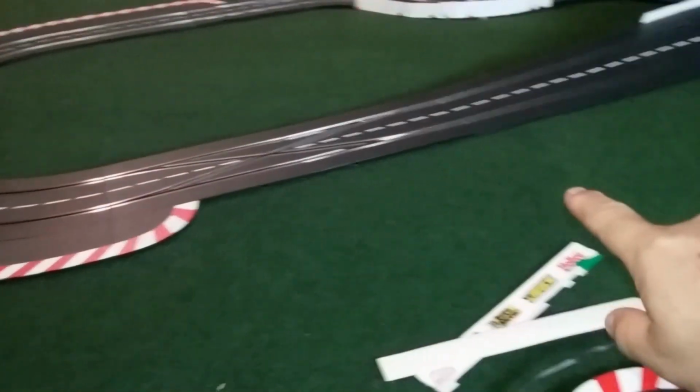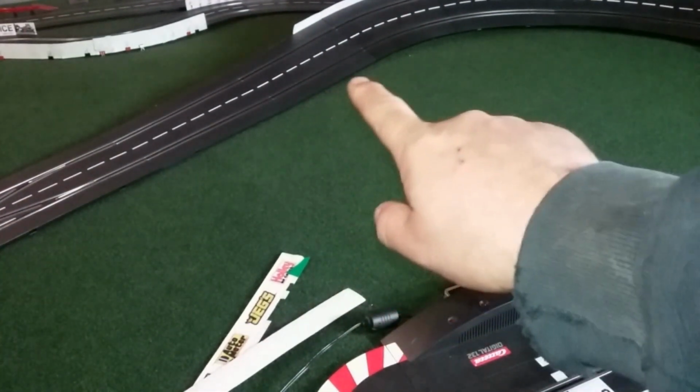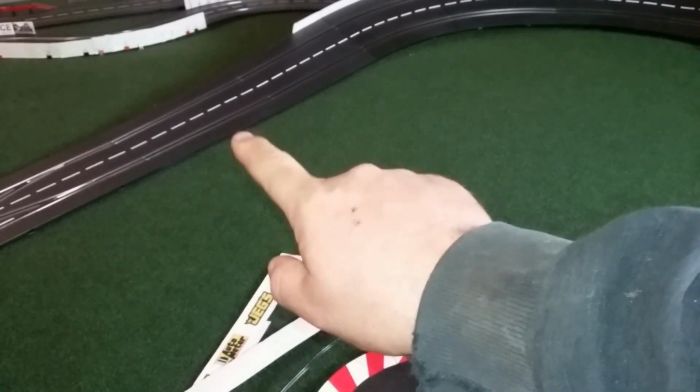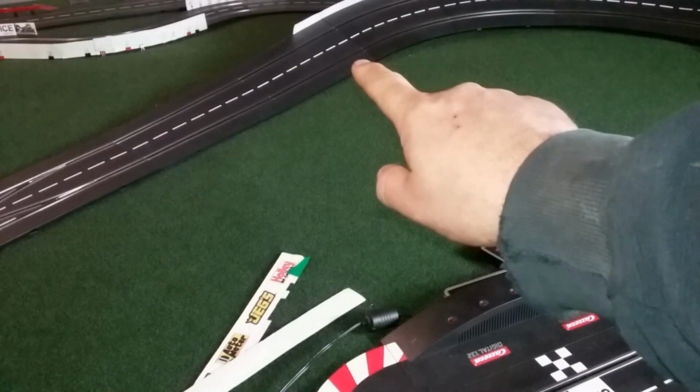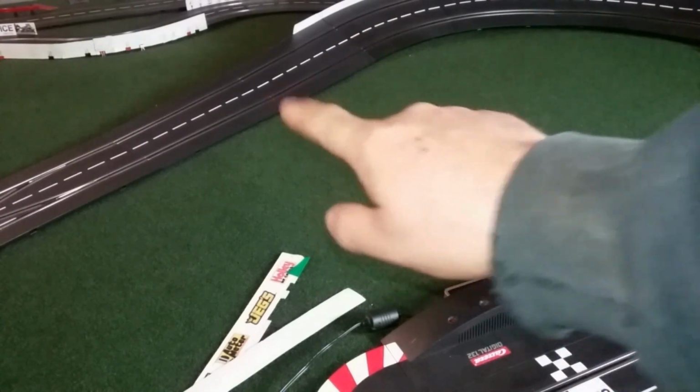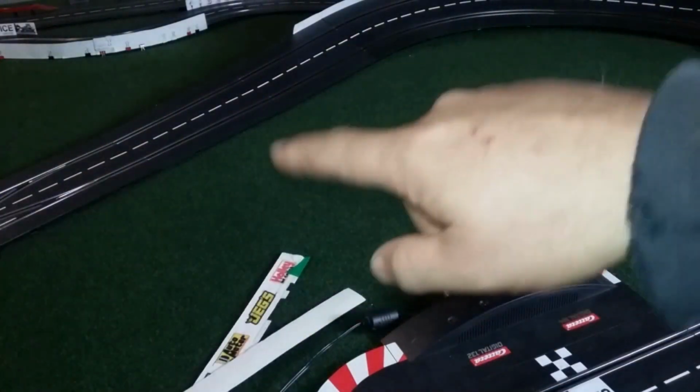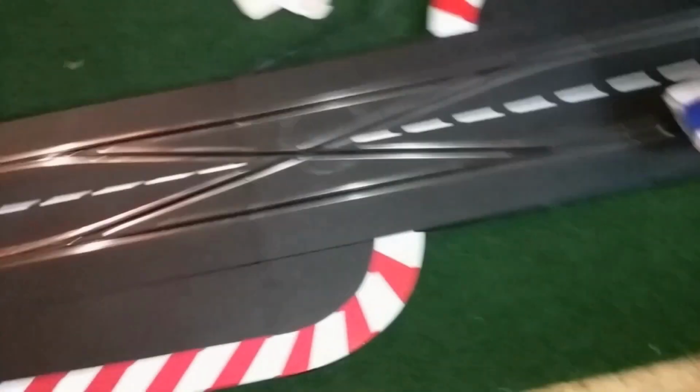Also, you don't want to use a lane changer as your transition track. We've gotten away with having only one standard straight off of a bank before having a lane changer, and that was really pushing it. But definitely, you don't want to have it directly after the bank because it's going to twist, and that could bind up the mechanism in here.